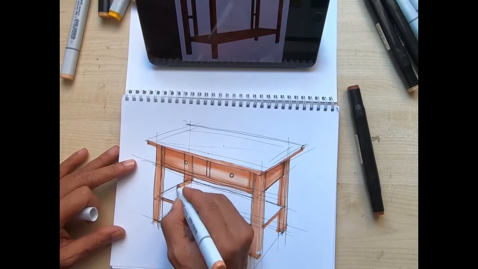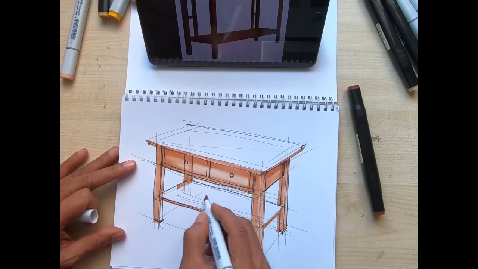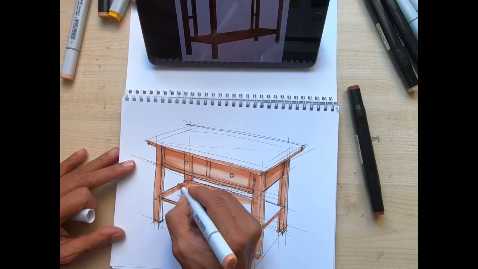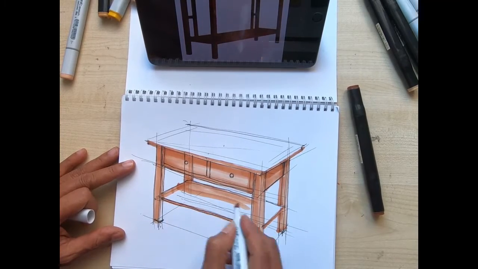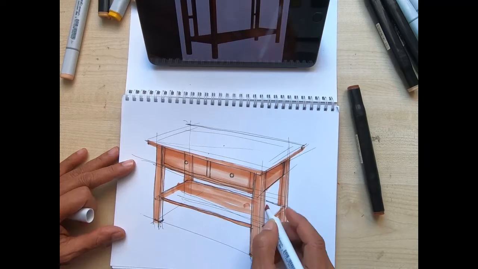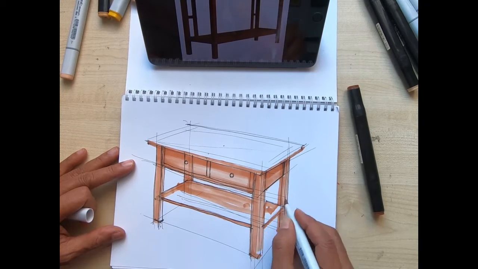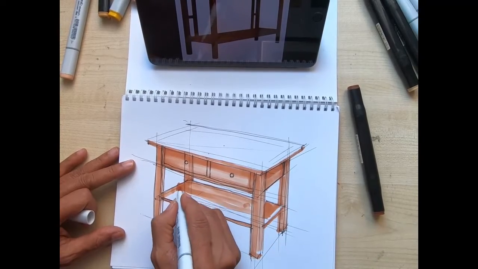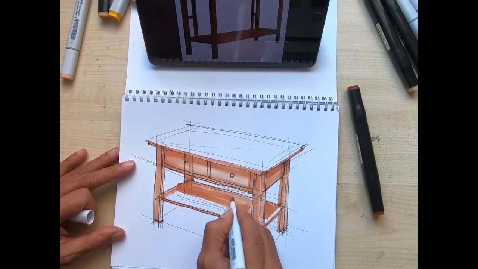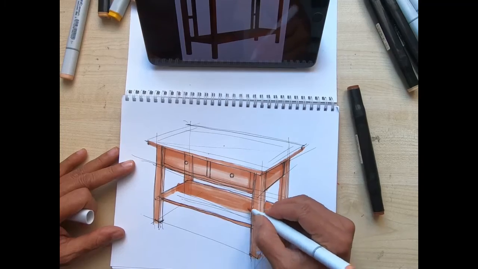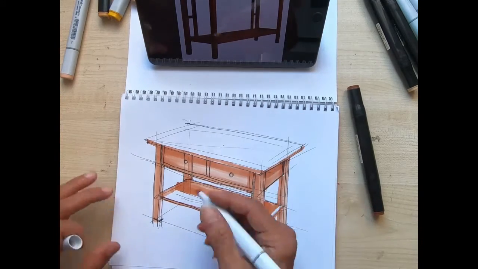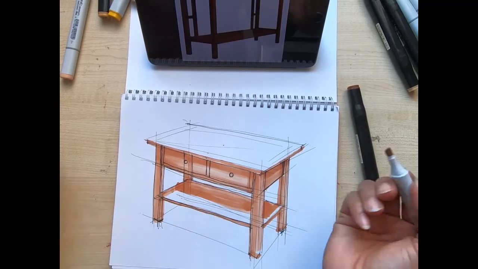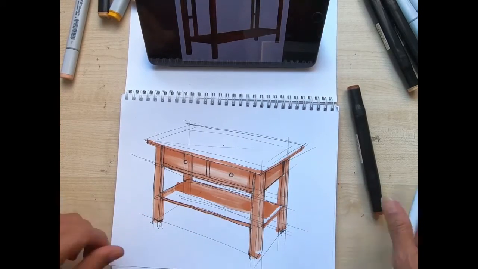This part here, same. So we just expose a bit to show the certain shadow that constrains it, not entirely all. So that is a very rough sketch of a table.